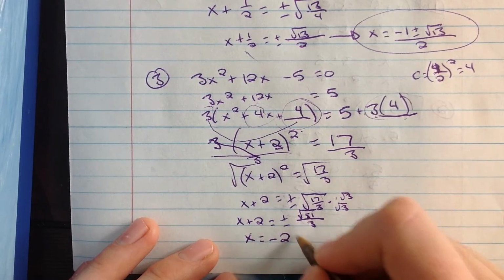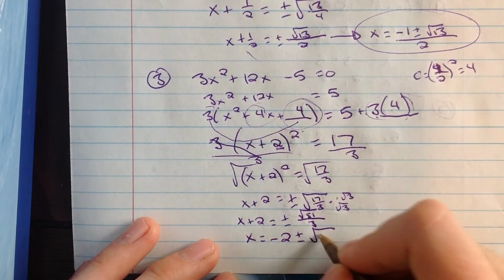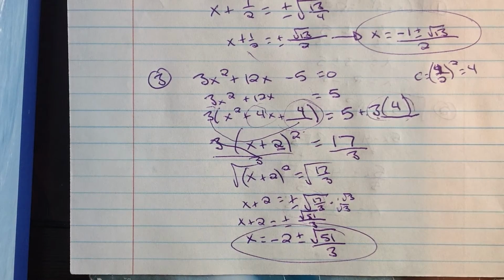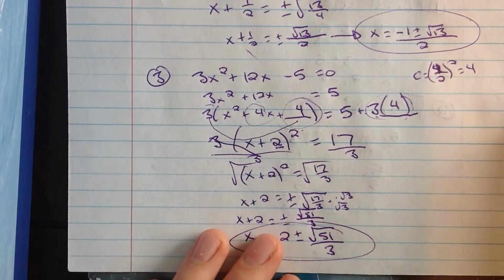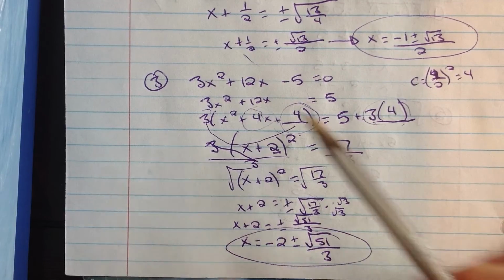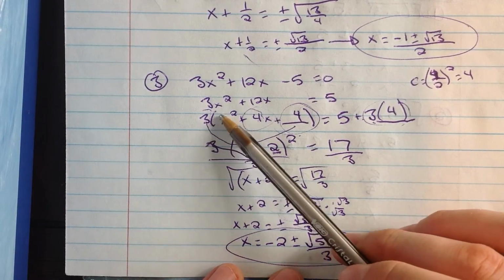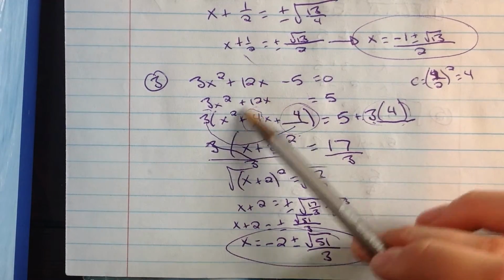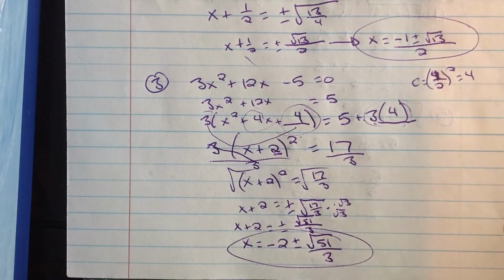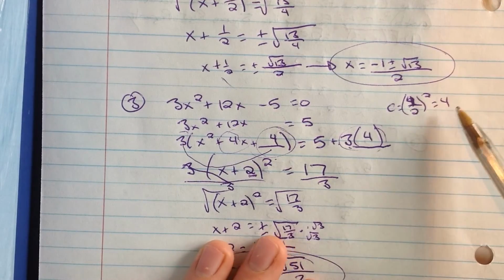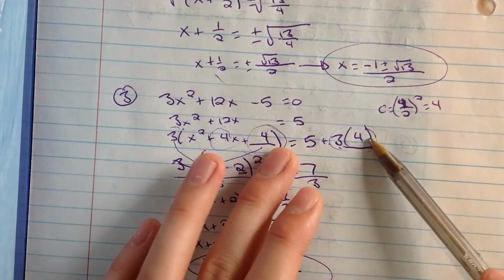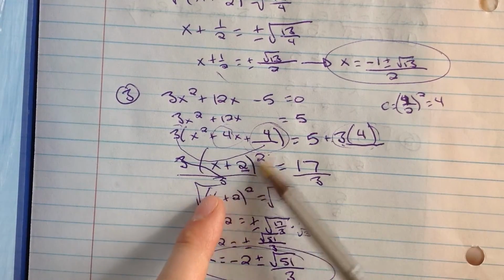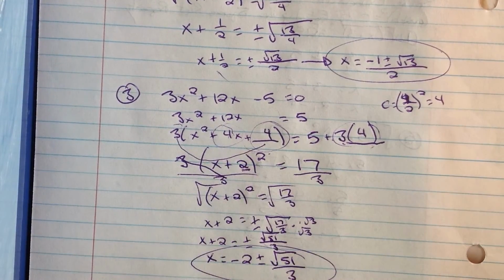Subtract 2, and we end up with our final answers: negative 2 plus or minus the square root of 51 over 3. So the big thing in completing the square with this example, you have to have a 1. So you factor out whatever that number is in front, even if it creates a fraction here. You'll go through the same process of dividing it by 2 and squaring it to be the number that's added. This will always be half of whatever that number is when you have a perfect square trinomial.